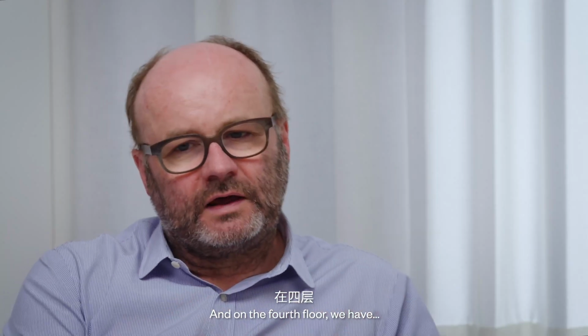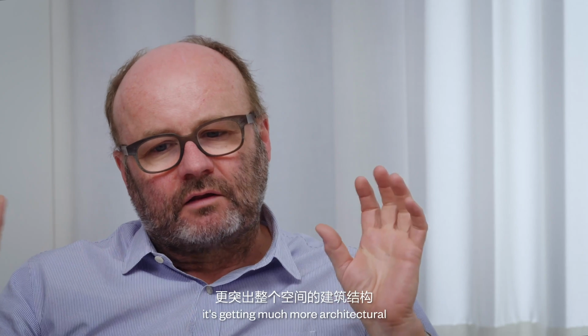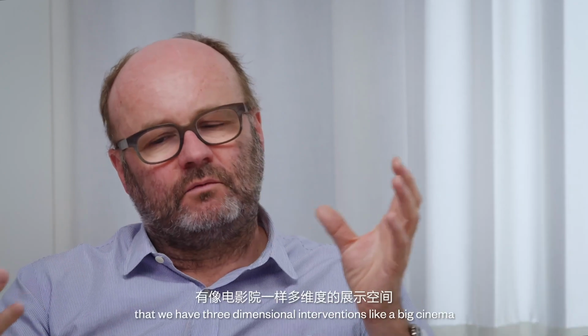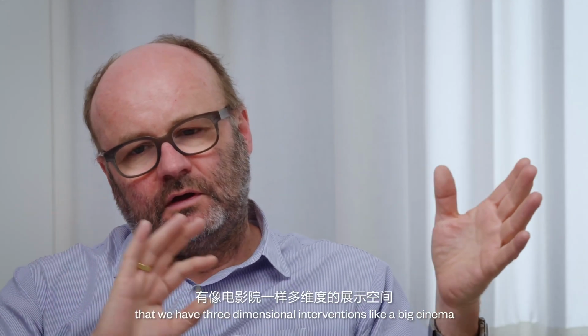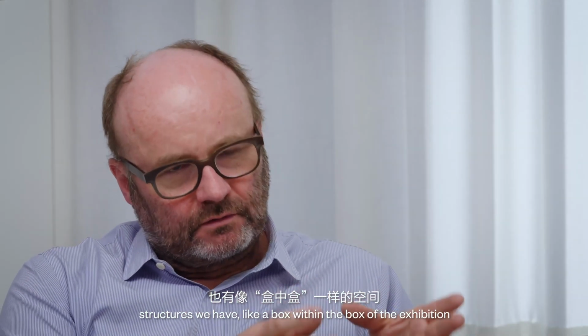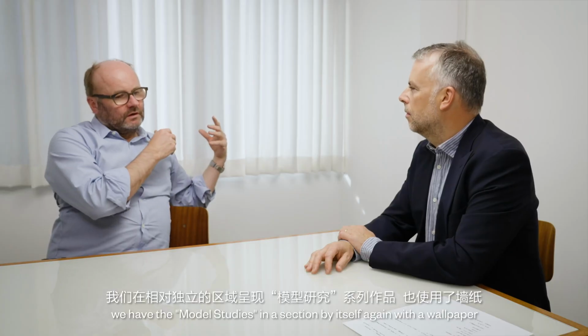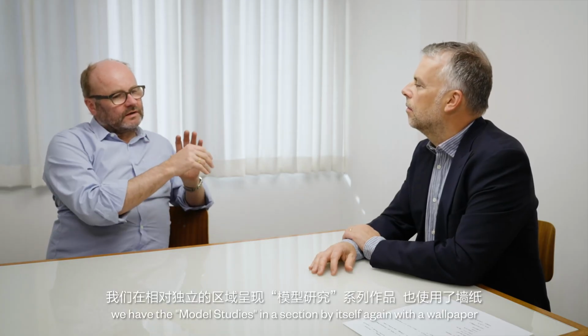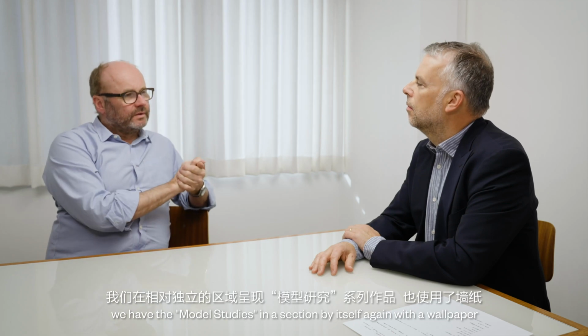And on the fourth floor it's getting much more architectural. Then we have three-dimensional interventions, like a big cinema structure, a box within the box of the exhibition. We have the model studies in a section by itself, again with a wallpaper.